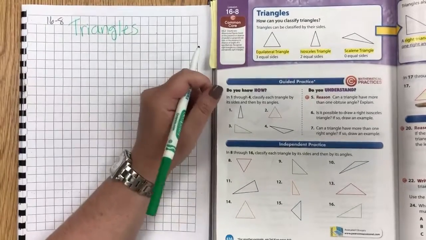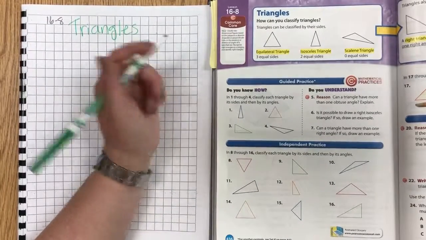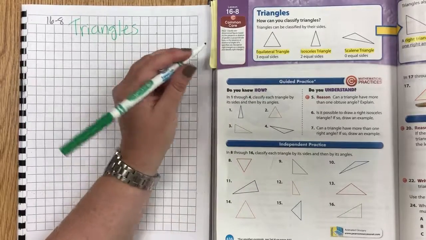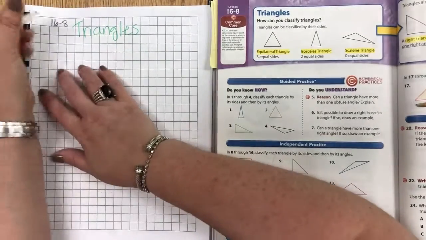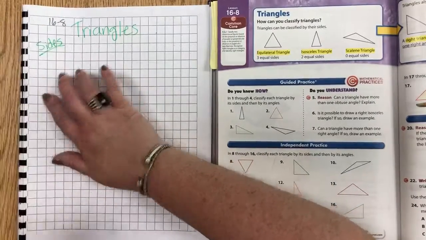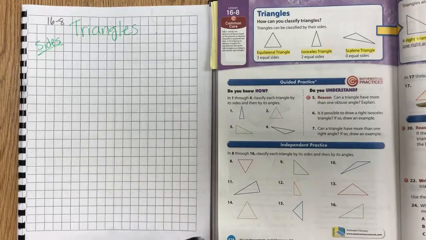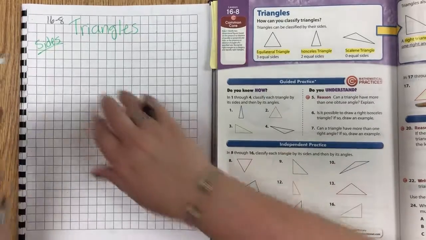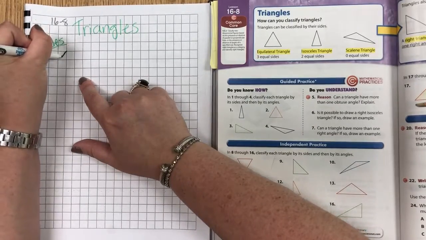And there are two ways to classify a triangle. We classify them by their sides, and we classify them by their angles. So we're going to look first at classifying triangles by their sides. The triangle that we see probably most commonly looks like this.